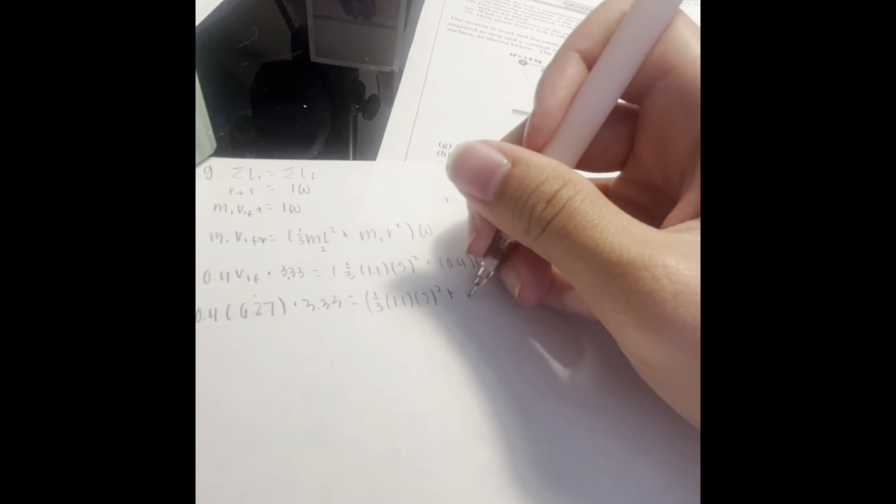And then I'm going to plug this in over here. So 0.4 times 6.27 times 3.33 is equal to 1/3 times 1.1 times 5 squared plus 0.4 times 3.33 squared, times omega.